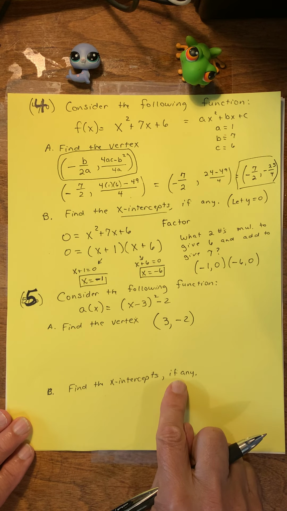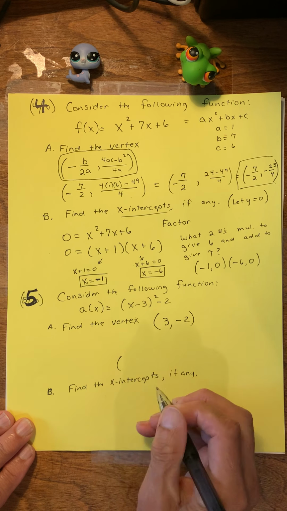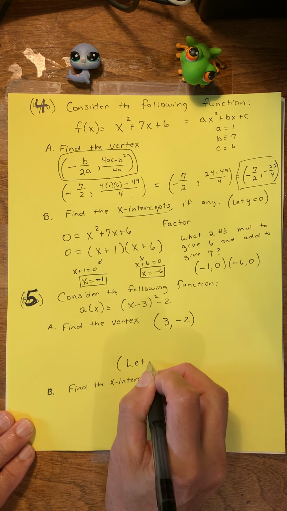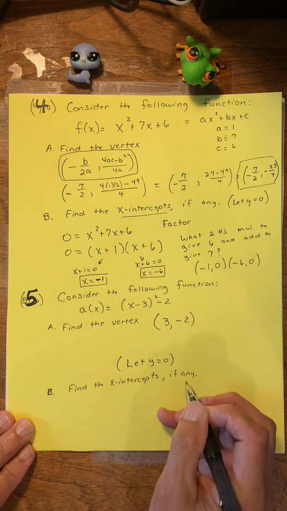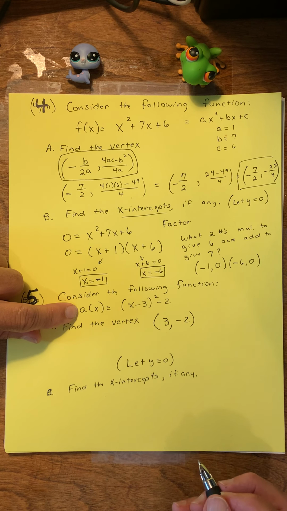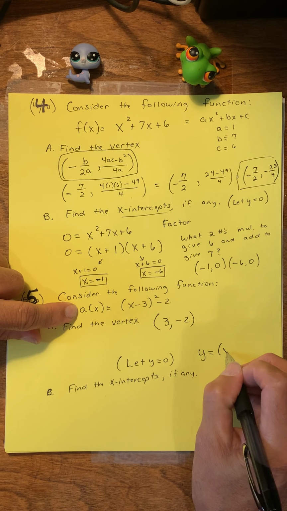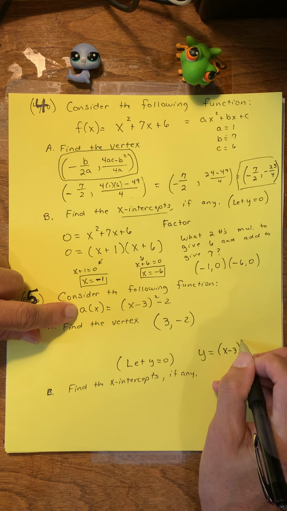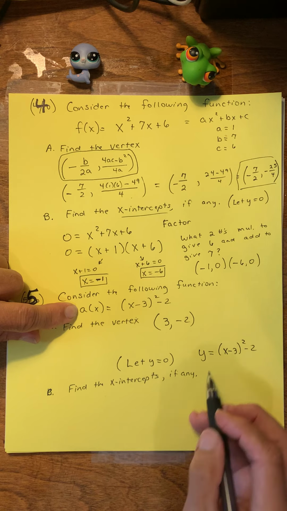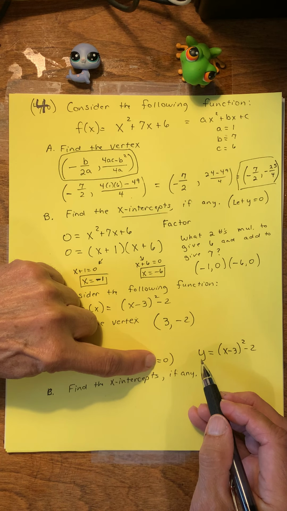Find the x-intercepts if you got any. Remember to find an x-intercept? Let y equal 0. So in the function, I'm going to put y equals (x minus 3) squared minus 2. And I'm going to let my y equal 0.